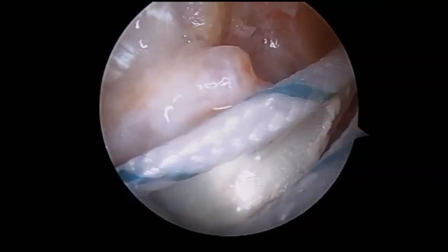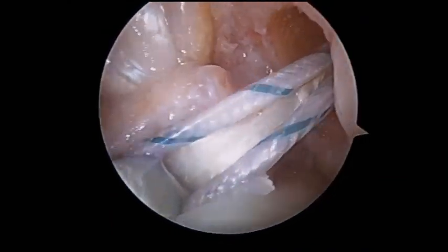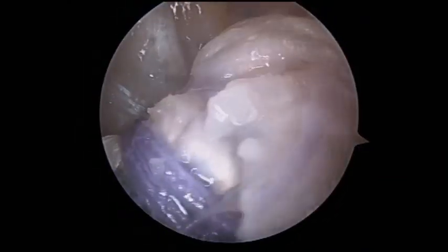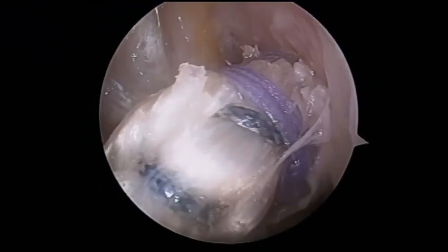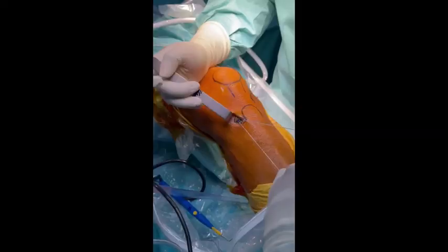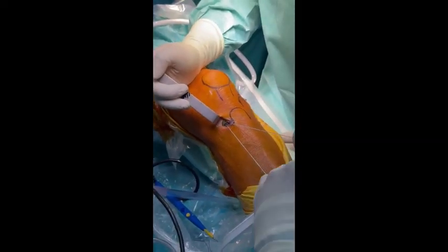Next, the femoral pull suture is tensioned to pull the graft up into the femoral tunnel. The tibial tensioning sutures are pulled until the graft and the button are seated in the tibial tunnel and cortical tibial bone.